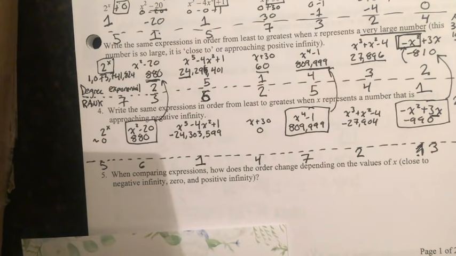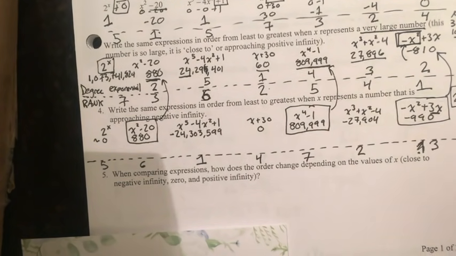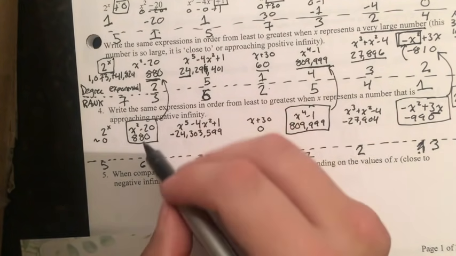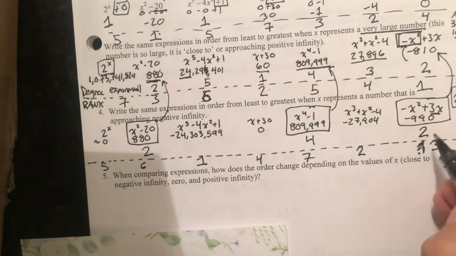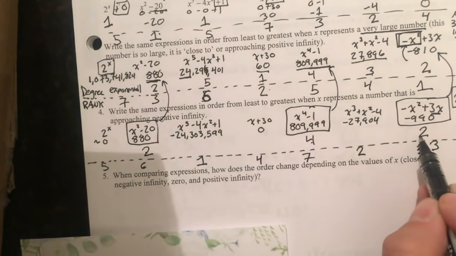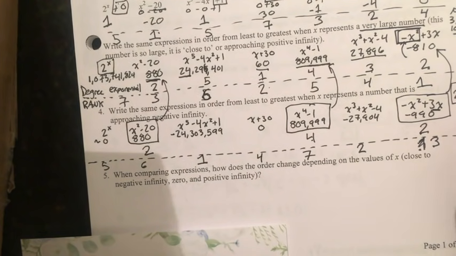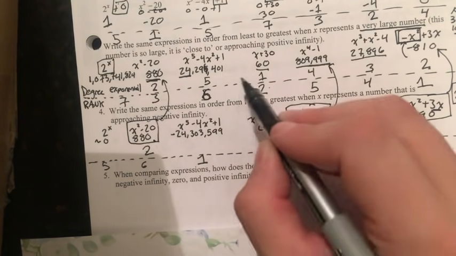Now, why would that be? Why is it that when I plugged in a negative number for x, these 3 didn't change? Take a look at the degree. All 3 of the degrees are even. So when all 3 of the degrees were even, it didn't matter if I was going to positive infinity or negative infinity, they stayed exactly the same.